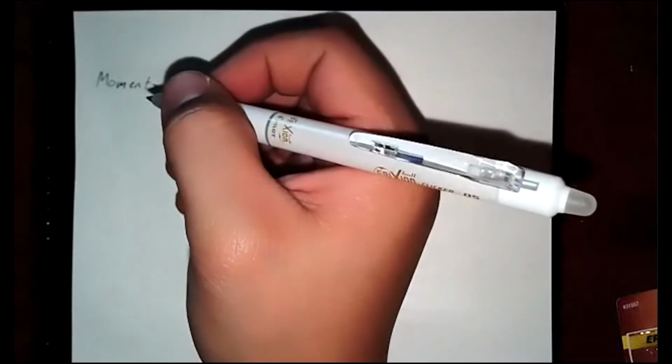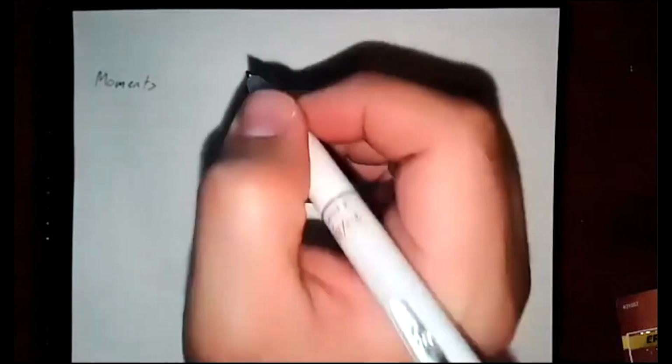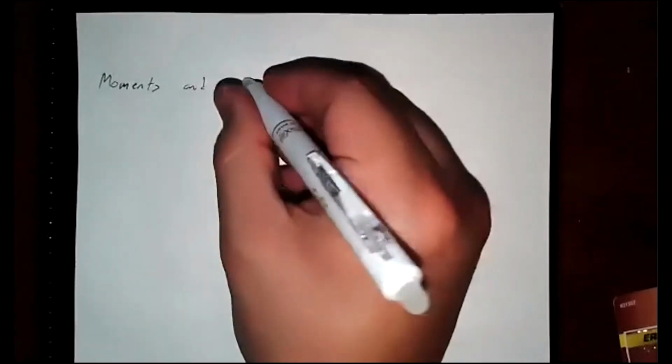Okay. Let me give you the rundown first before we start. So moments and center of mass.